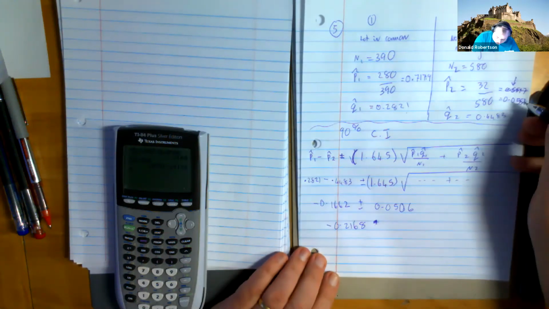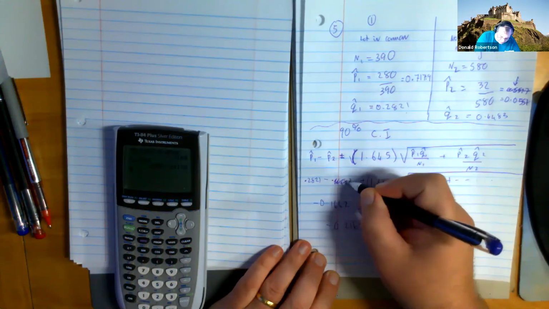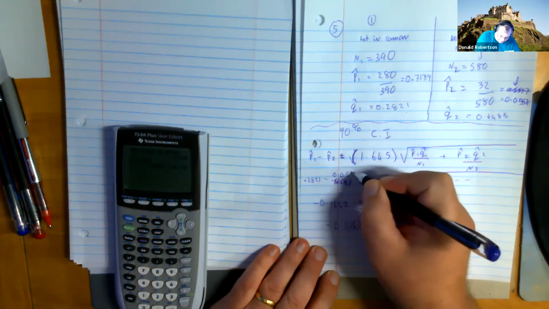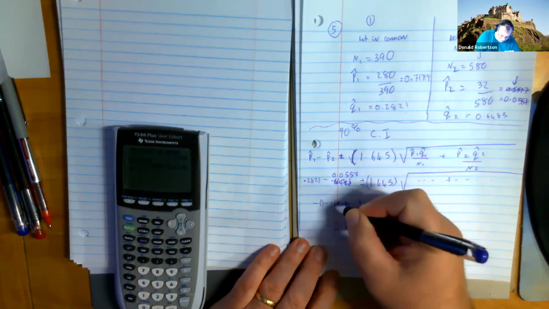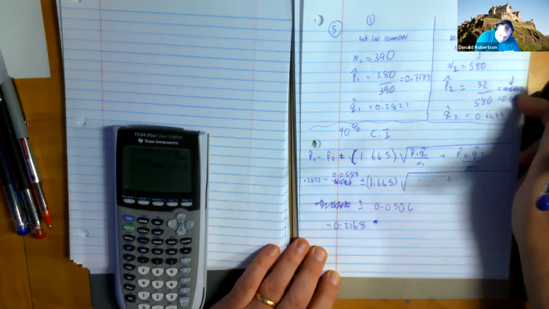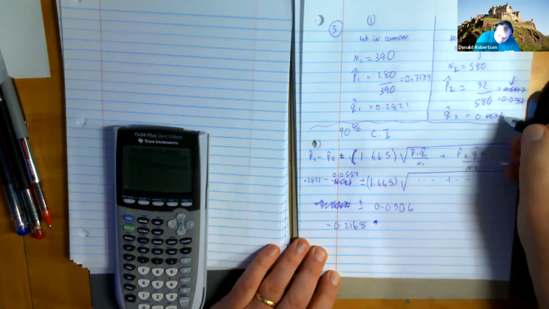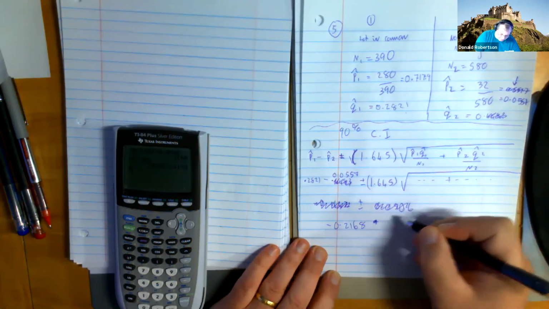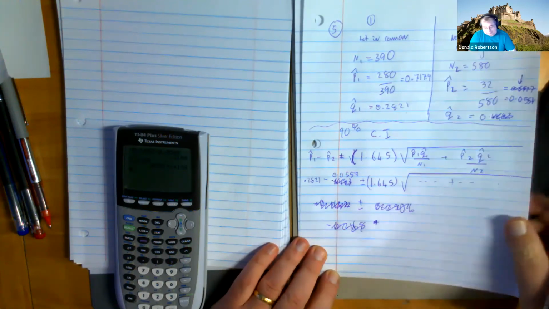But if I was to fix this question, wouldn't this now have to turn into 0.0557, which means that this would turn into a new number? And wouldn't I get these guys with new values for both the P and the Q? And that would mean this would be a new number and everything else.